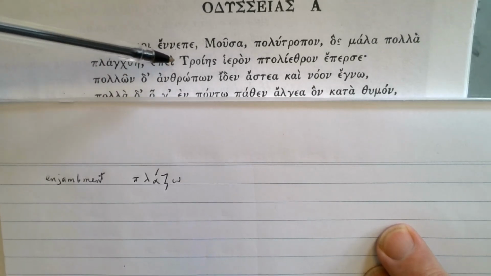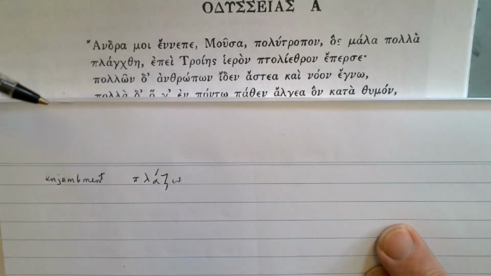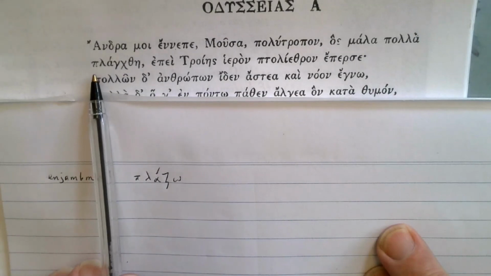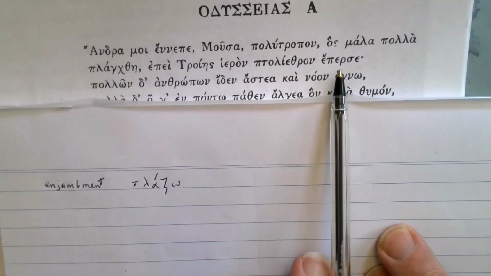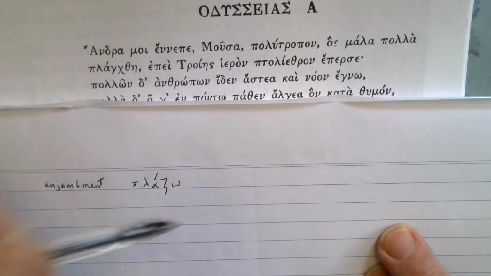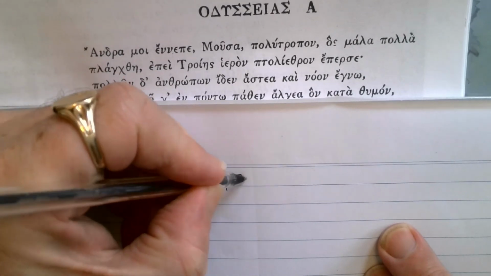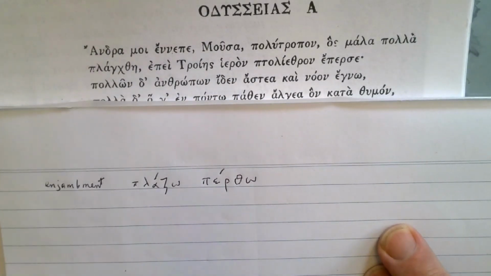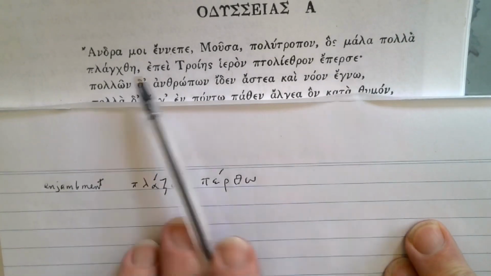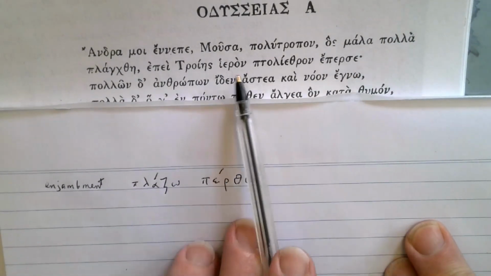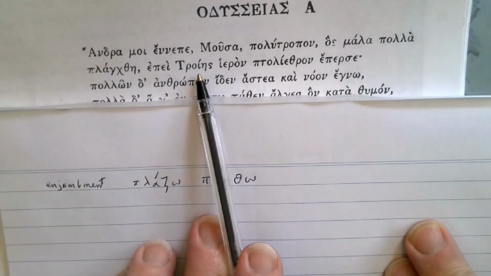Epei, when. Now our next verb is at the end of the line. And notice, by the way, this verb was missing the augment, even though it's an aorist passive, no augment. This verb at the end of the line here has the augment. This is from the verb perthO, I sack. And so this is the aorist form here. So when he had sacked the sacred citadel, Ptolethron, Troies, of Troy.